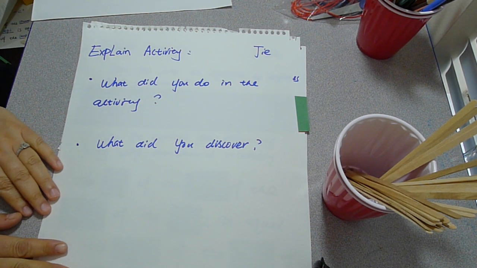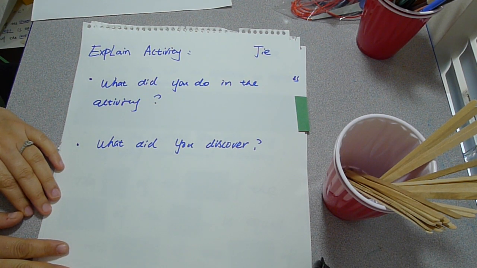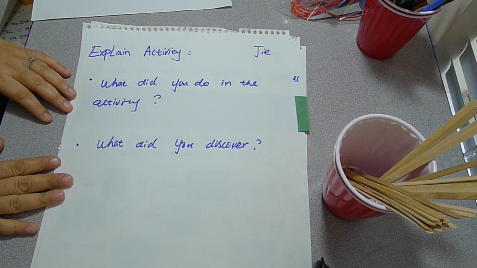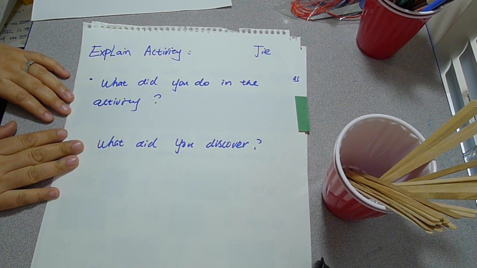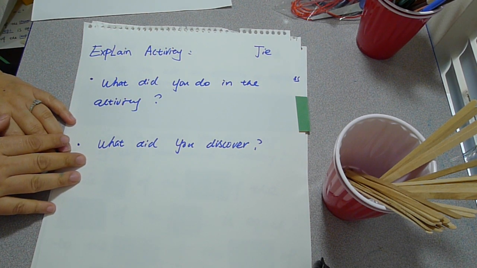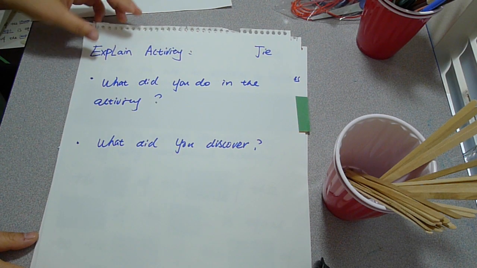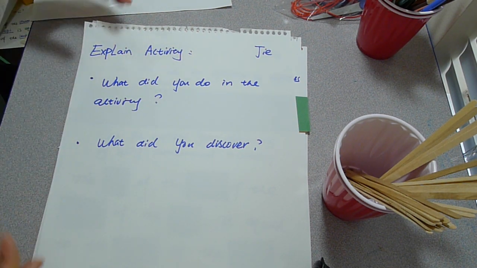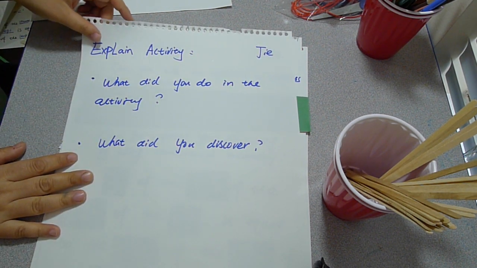So in order to help all students understand what question they need to answer, I'm going to either write those questions on the whiteboard, or I'm going to show the two questions by using the projector. Okay, so all students, including the ELL students, will be able to follow.